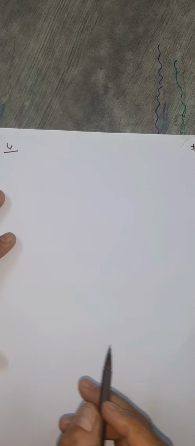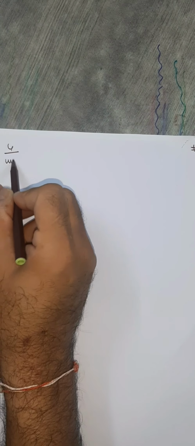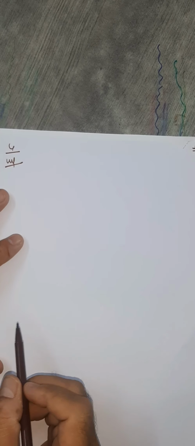Fourth question. Use the integration to find the area of the region bounded by the triangle whose vertices are this. So this is just the area of a certain triangle. You can do it with the help of determinant very easily, remember, but specifically you are asked here to do it with the help of integration only.